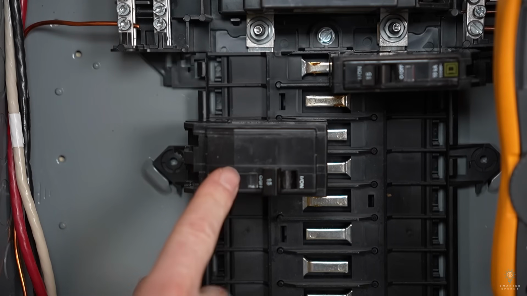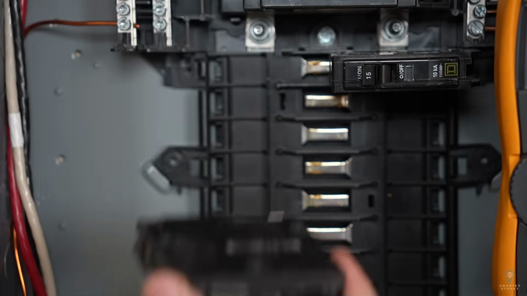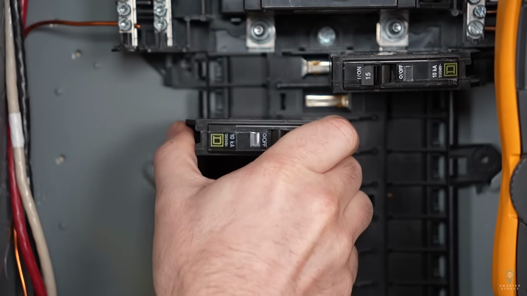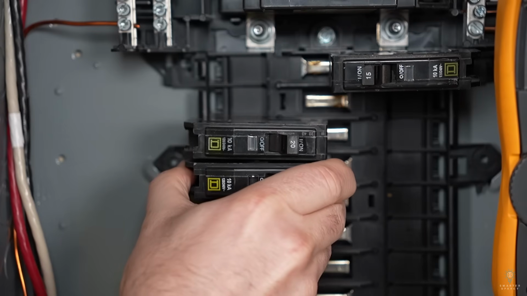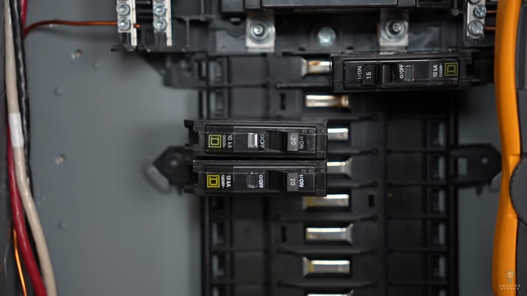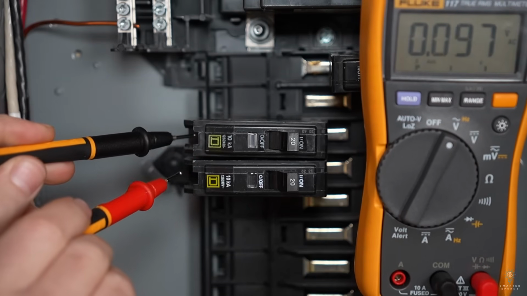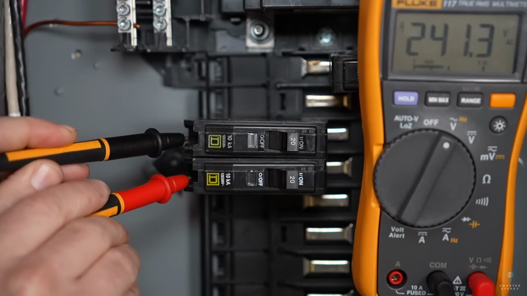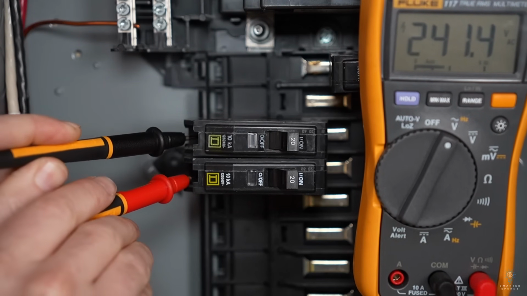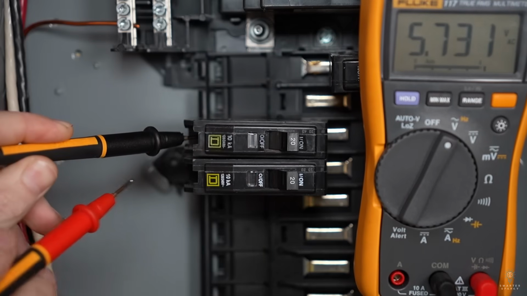So what if we didn't have a 2-pole breaker? Could we install 2 single-pole breakers right next to each other and get 240 volts this way? Well, if we put them next to each other and take a voltage measurement, yeah, we get 240 volts. Because again, we're tapping off of just those 2 lines.